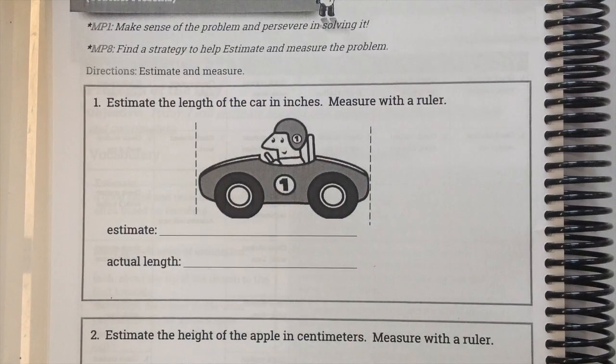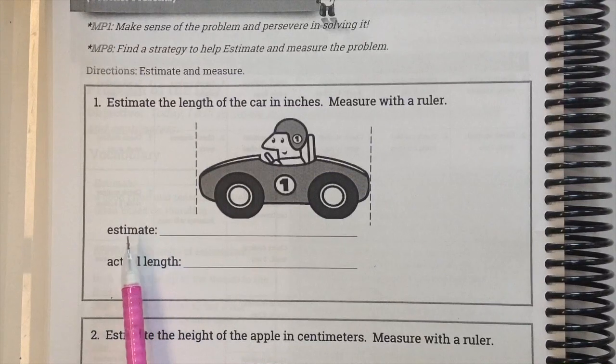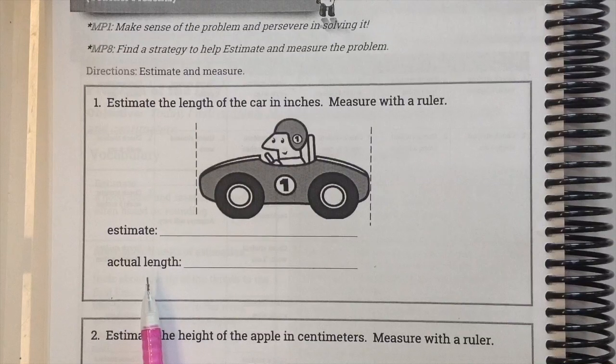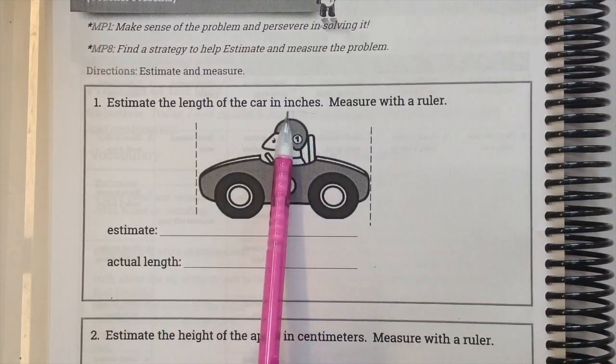Next up, I'll model 2 problems for you. The directions at the top of the page say estimate and measure. Number 1 says estimate the length of the car in inches. Measure with a ruler. So there is a spot for my estimate, and then there is a spot for the actual length. So I'm going to start with my estimate, otherwise I won't be able to do my estimate if I do it after actually measuring. So I always start with my estimate, and it said to measure it in inches.